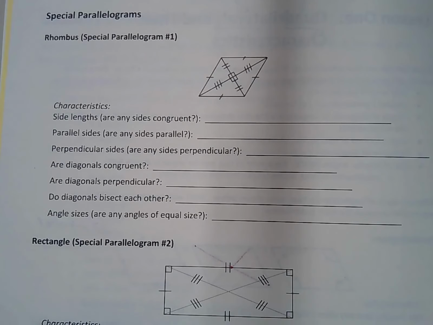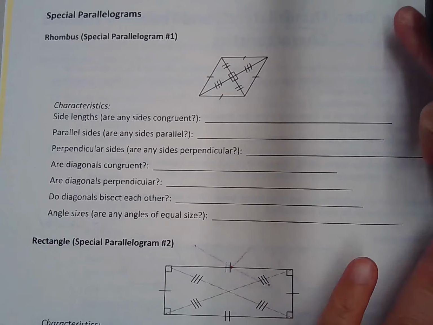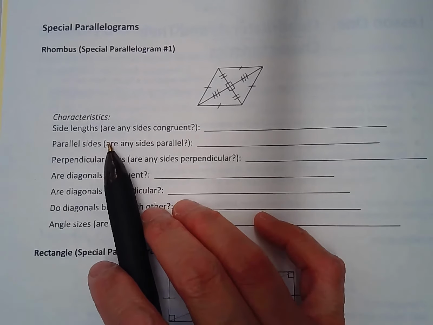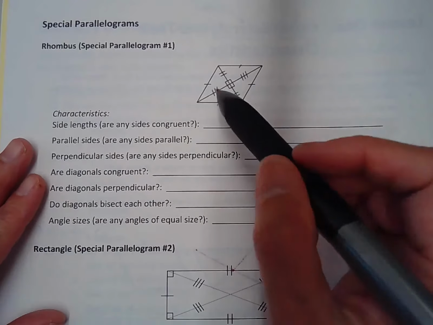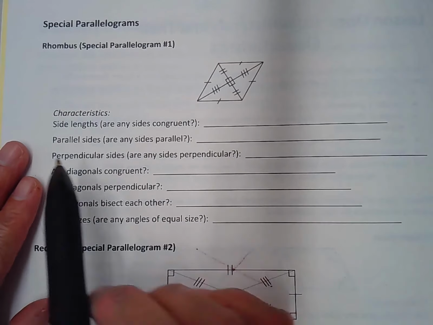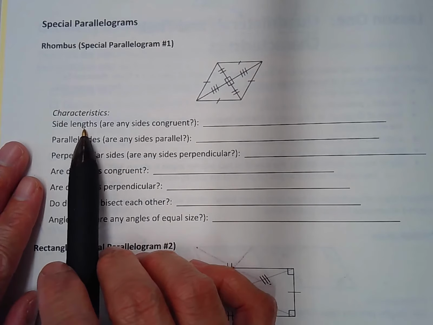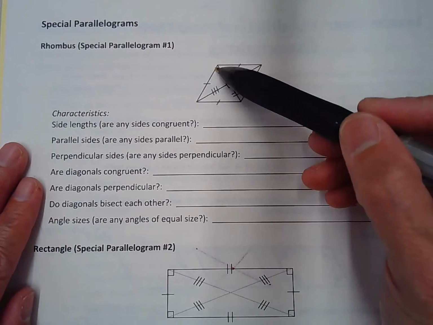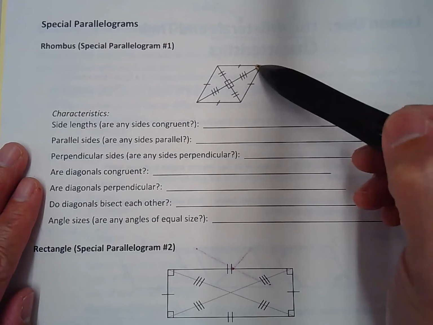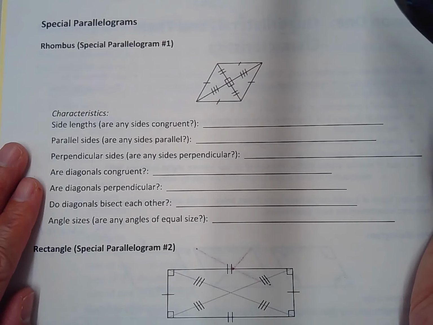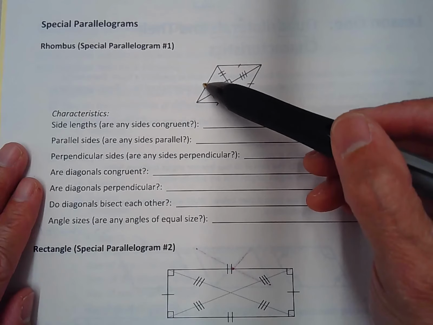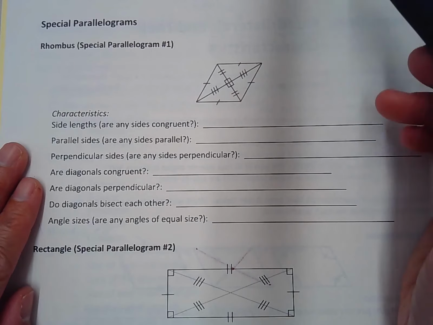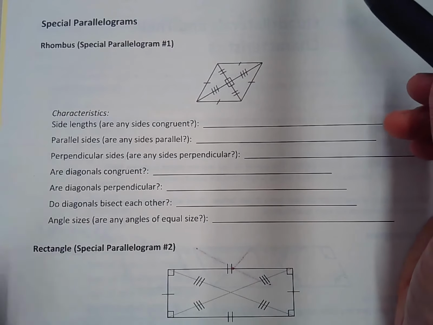Now, I think the next few ones would be a little bit faster. Okay. Are any side lengths congruent? We already know the symbols, right? So, are any side lengths congruent? Yeah. So, how many side lengths does it have? There's 1, 2, 3, 4. In this case, can you see there's one tick mark on each? So what does that tell us? Yeah, all four of them.